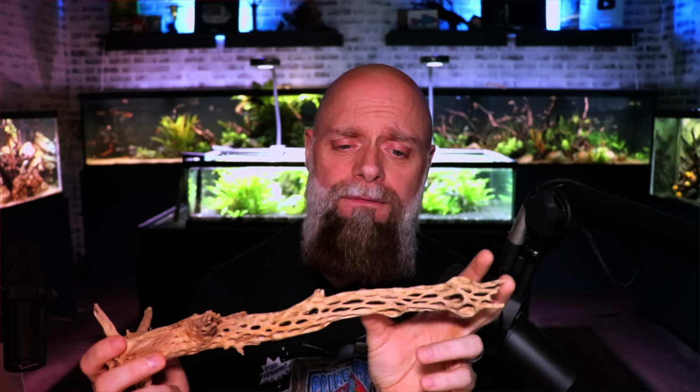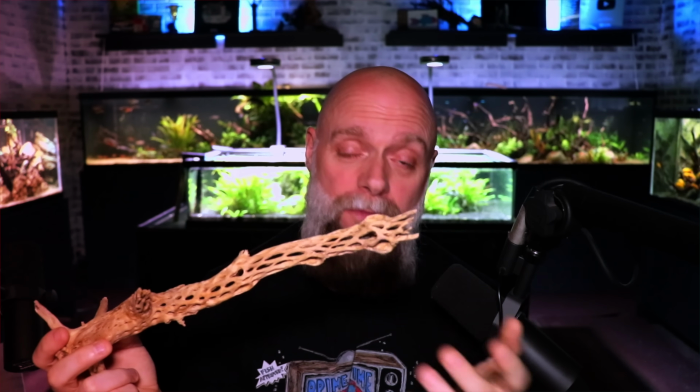It comes in lots of different sizes. You can get them anywhere from around 4 inches, and then you've got the larger pieces like this. And I've actually seen them much thicker and much wider, where you could actually have some nano cichlids use them as caves for potentially spawning. So there is a wide variety of sizes.